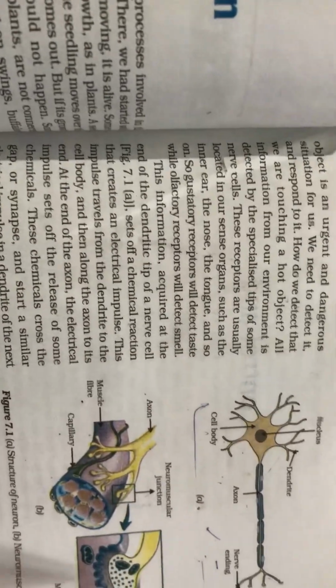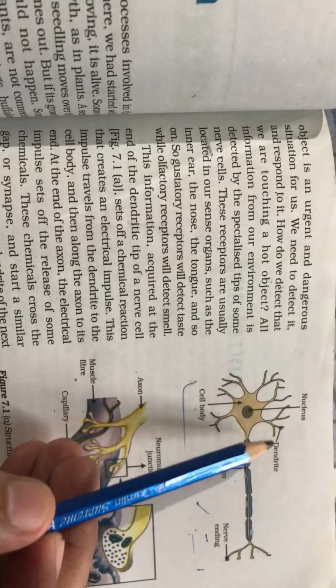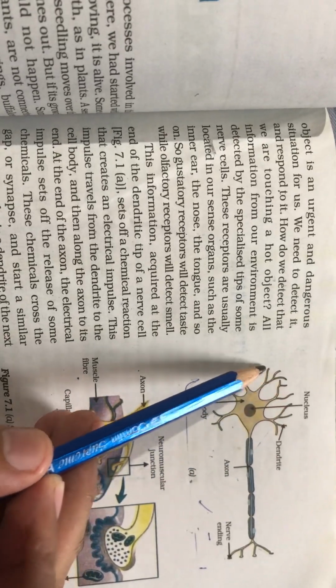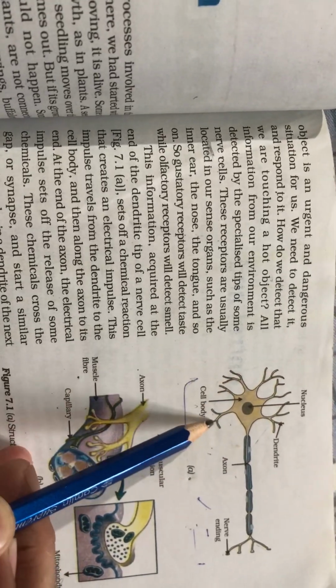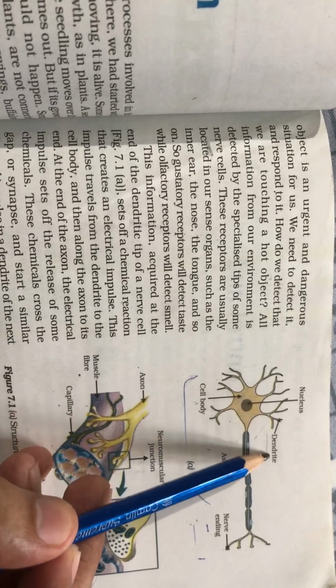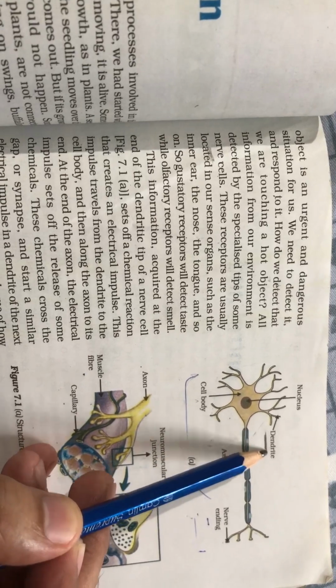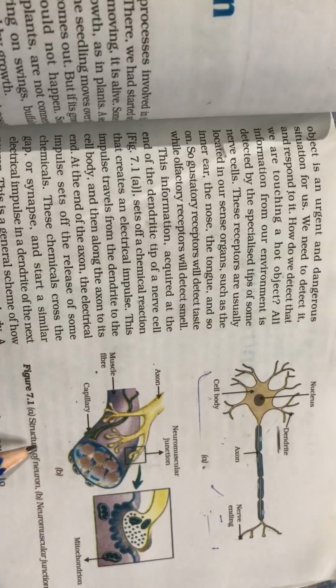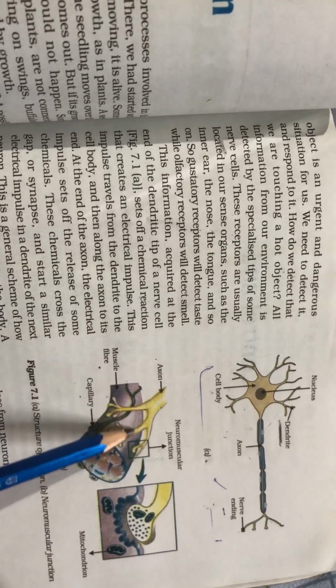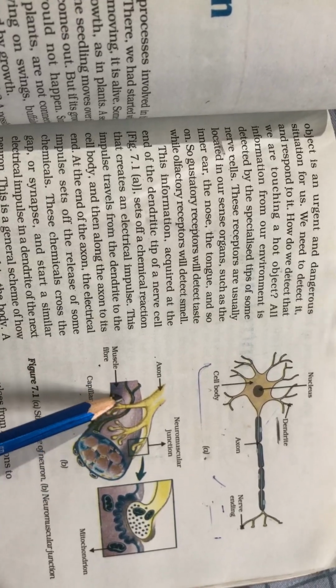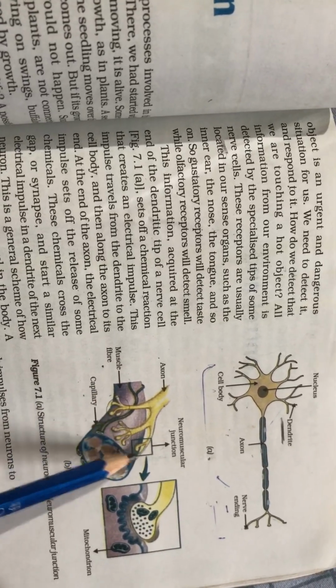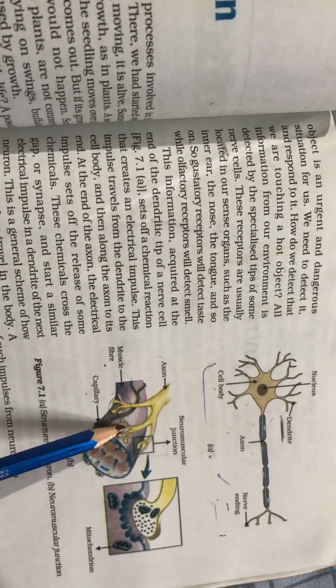Now, see the structure. These have branch-like structures. These are actually dendrites. Clear? And how are these connected? See this diagram. This is the muscle cell, and these are the dendrites which are attached to our muscles.